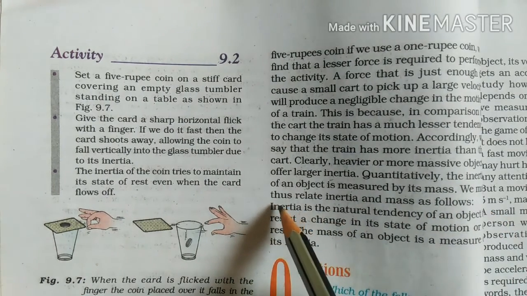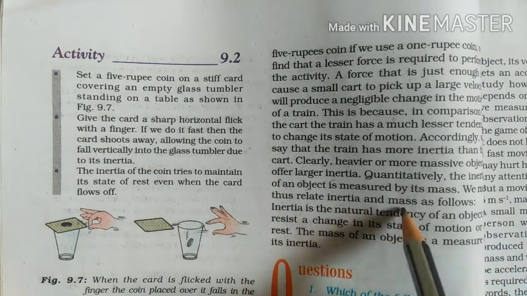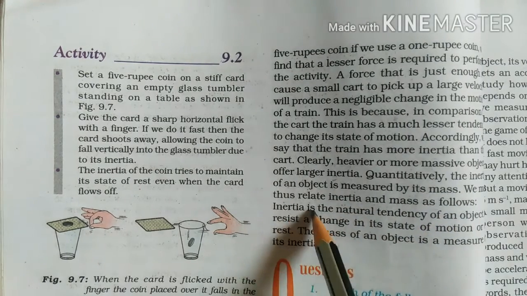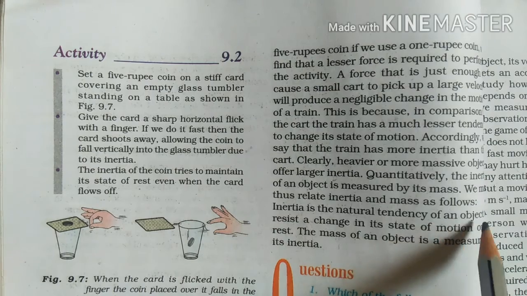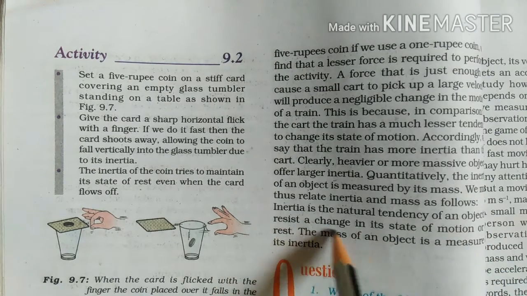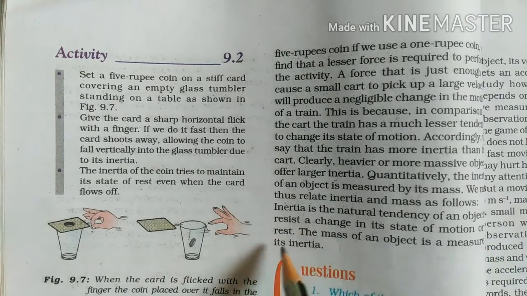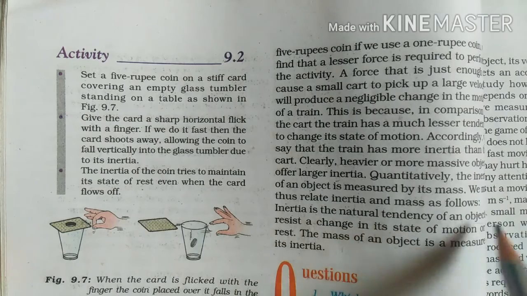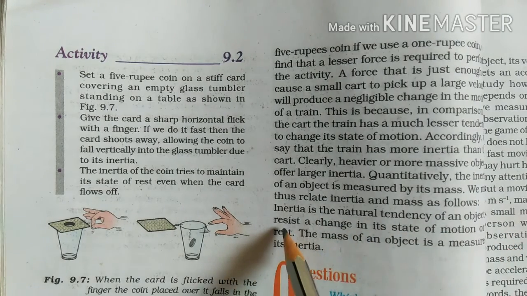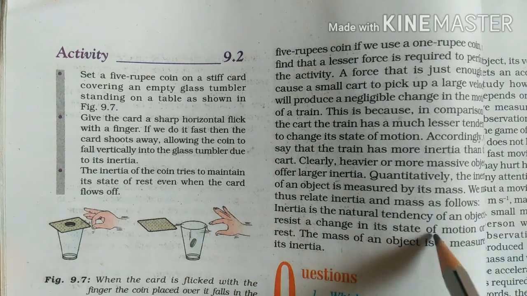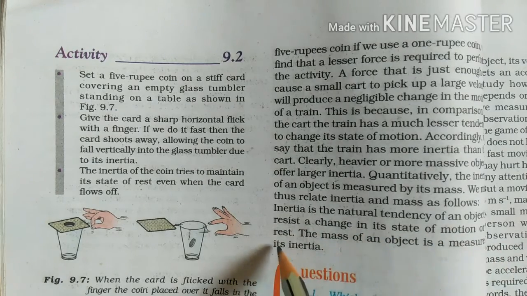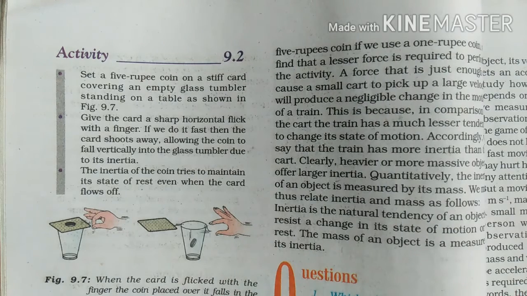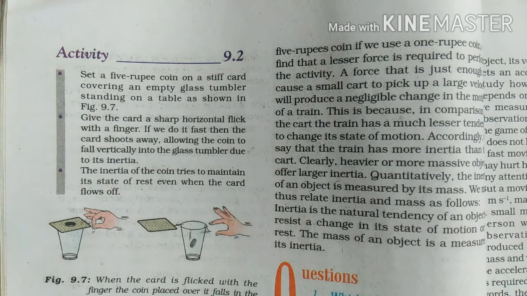We may thus relate inertia and mass as follows. Inertia is the natural tendency of an object to resist a change in its state of motion or of rest.